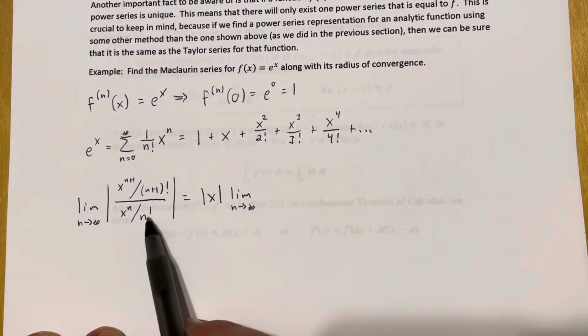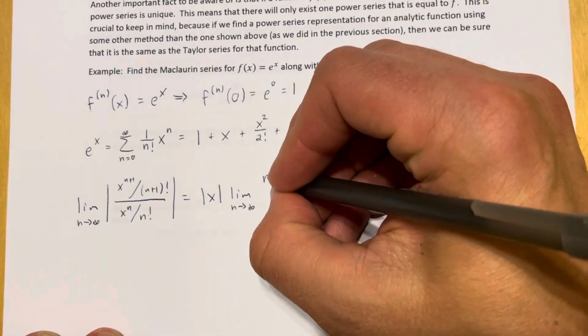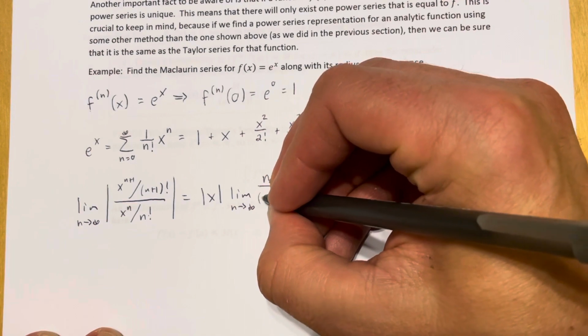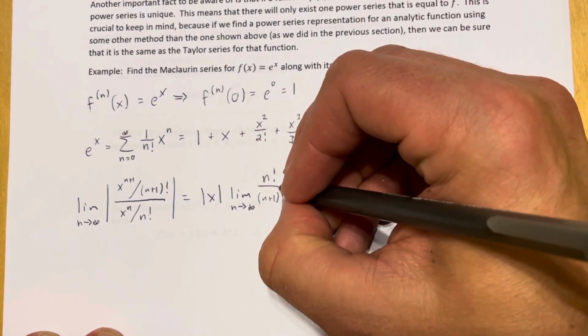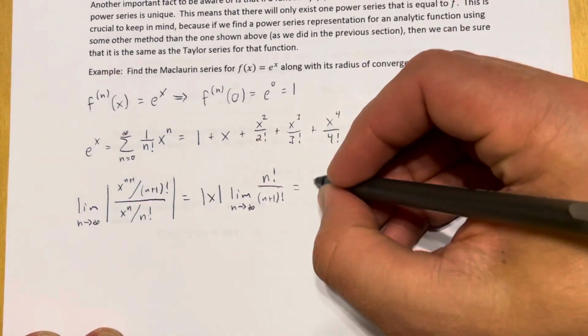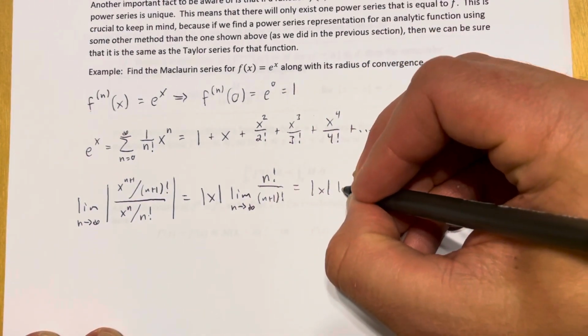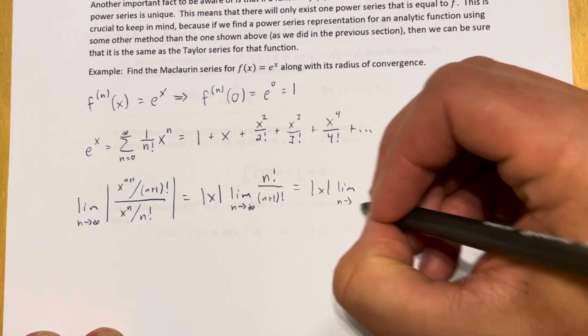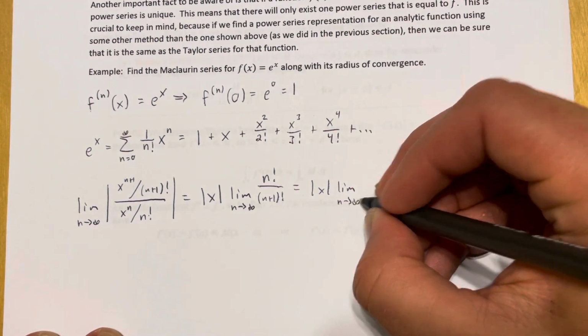Okay, what I'm going to be left with after simplifying this is n factorial over n plus 1 factorial, which I don't need absolute values for because that would be positive no matter what. We know how this simplifies. I get the absolute value of x times the limit as n goes to infinity.